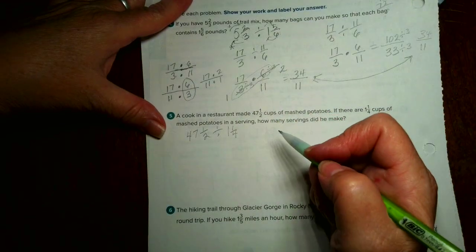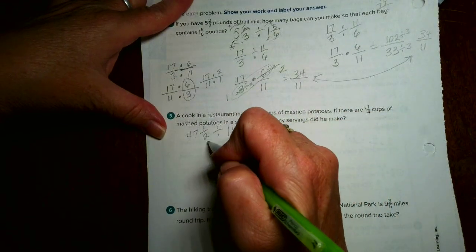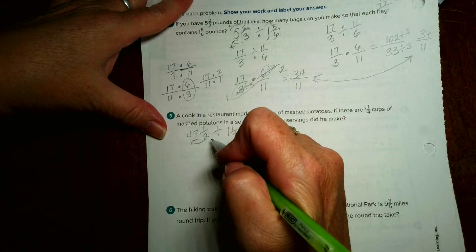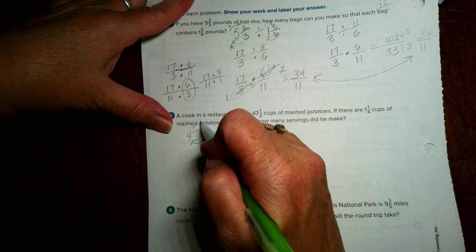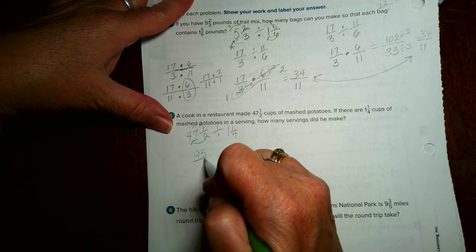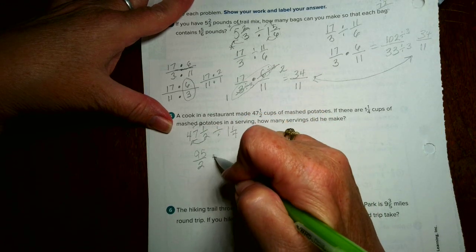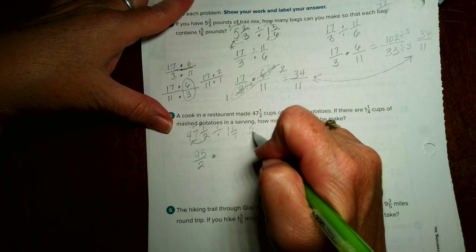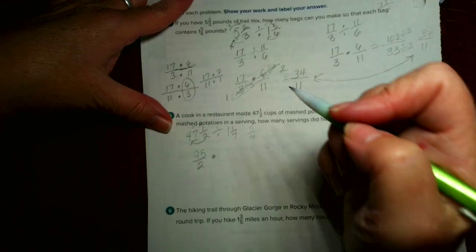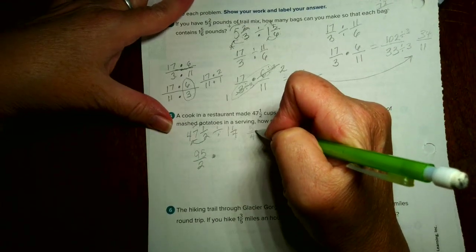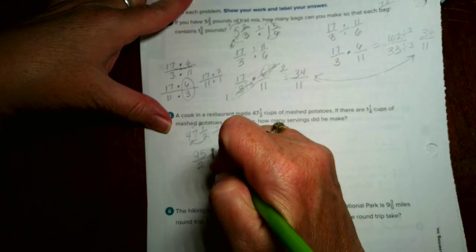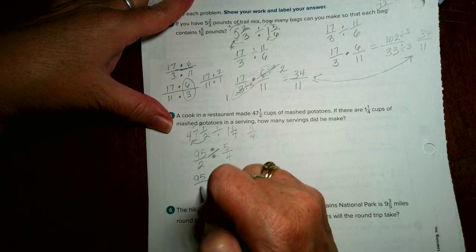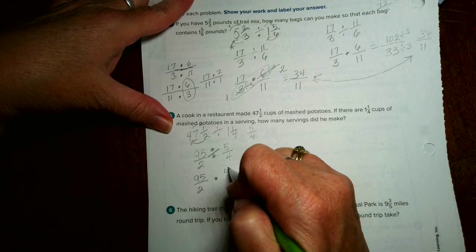So let's first make these improper fractions. 2 times 47 is 94, plus 1 is 95. So we have 95 halves. Change the division to multiplication. 1 1/4 is the same as 5/4. Well, let's do it like this first. Let's make that division, and we'll put 5/4 here. Now we'll do the keep it, change it, flip it.